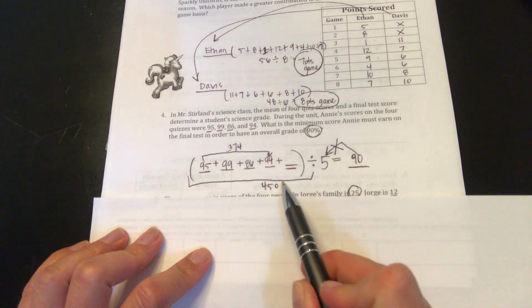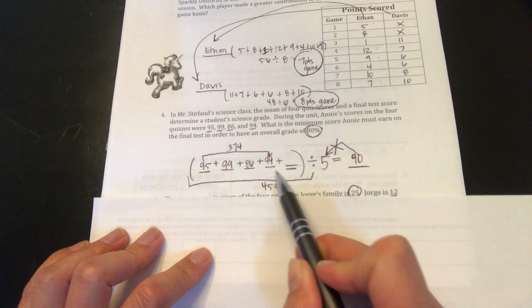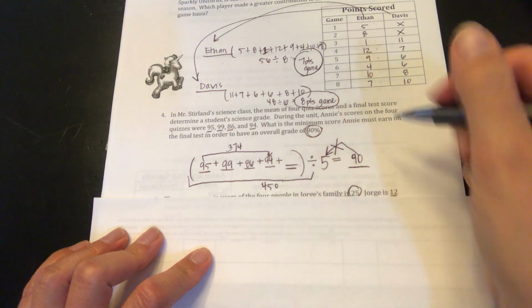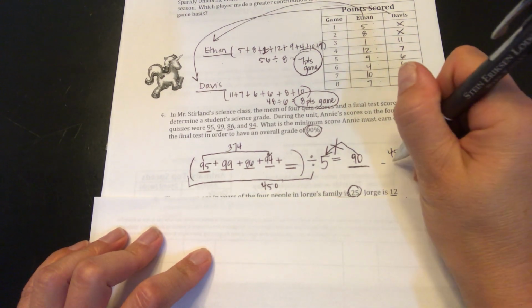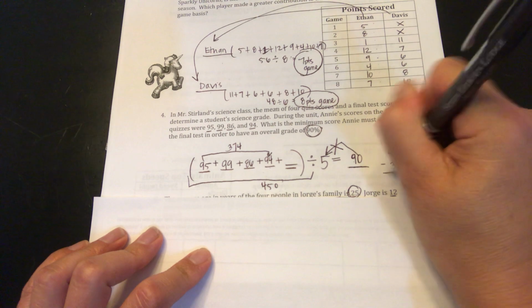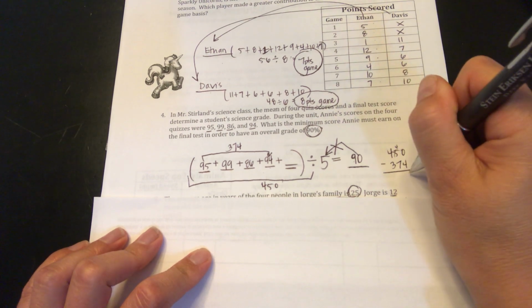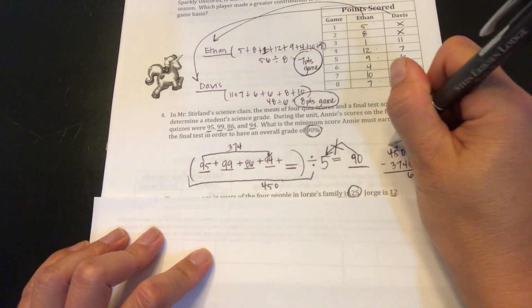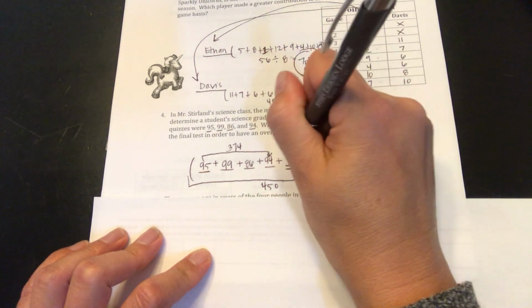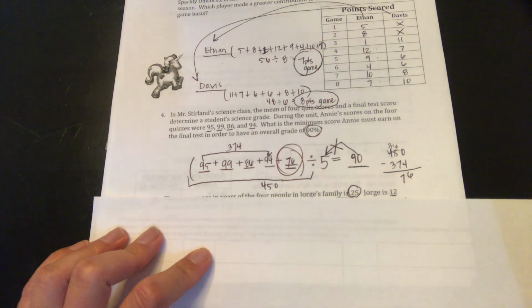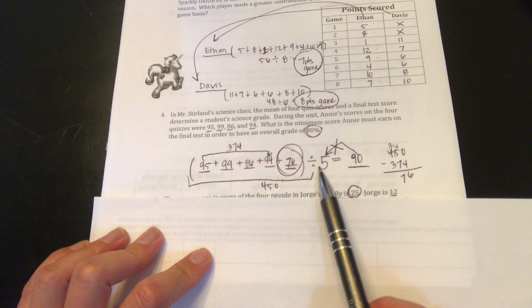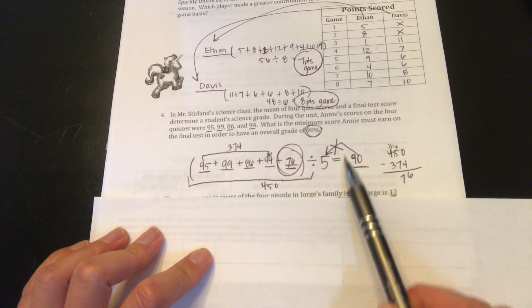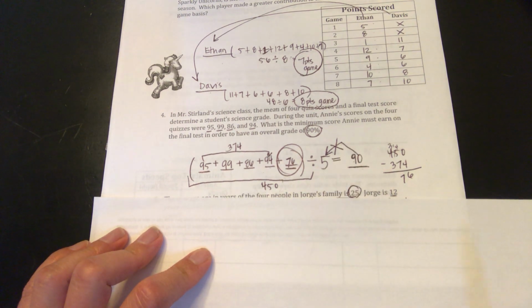Now, we're going to take the total of points that we need, 450, and we're going to subtract 374 from it. And we get 76. So we took what we didn't have, and instead of dividing by 5, we took what we did have and multiplied by 5.